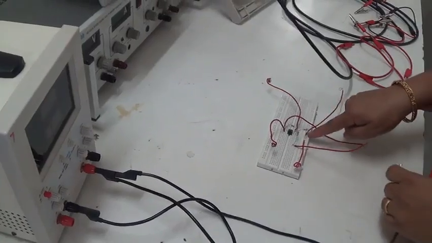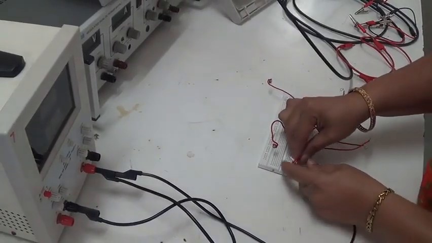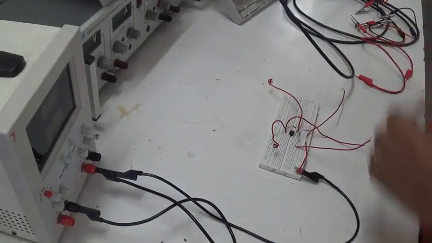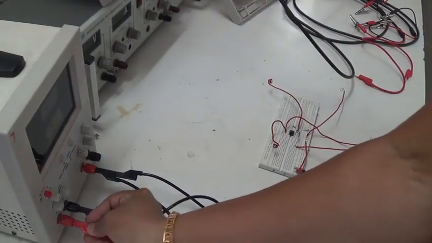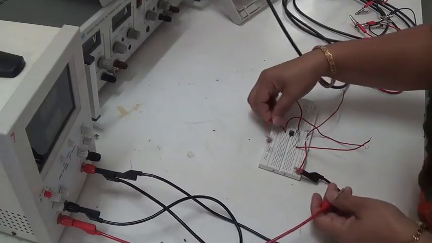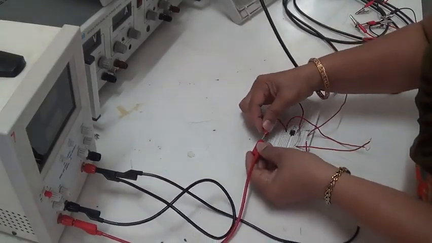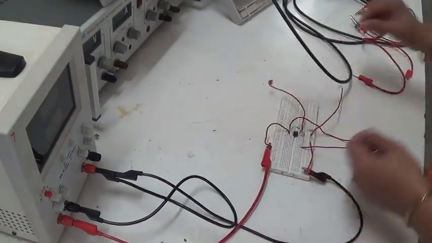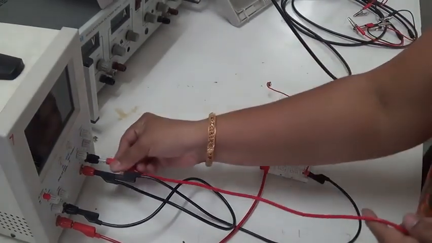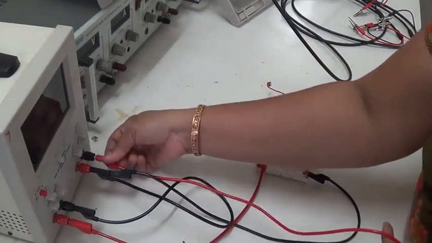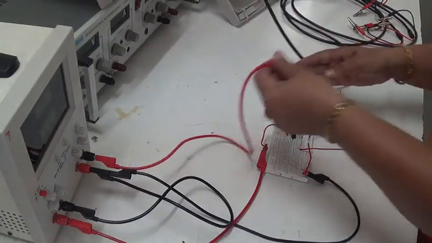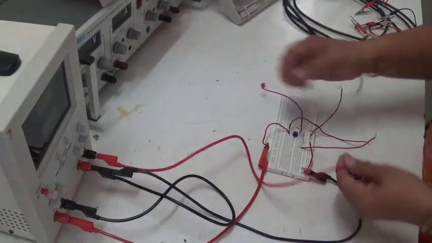Now this is the ground. Connect positive of power supply to pin number 7. This is pin 7. Connect negative of power supply to pin number 4. This is pin number 4.